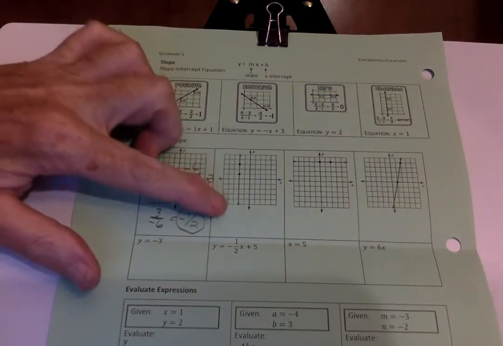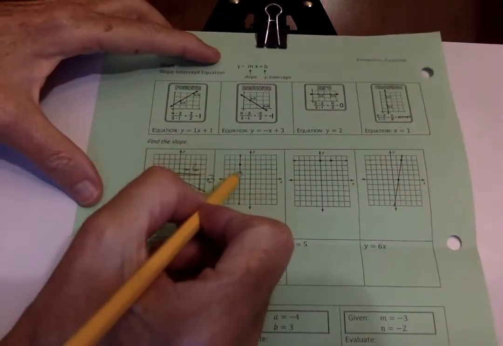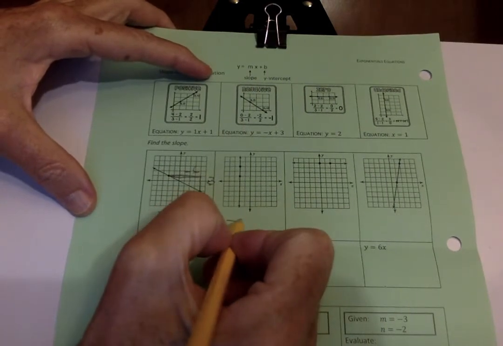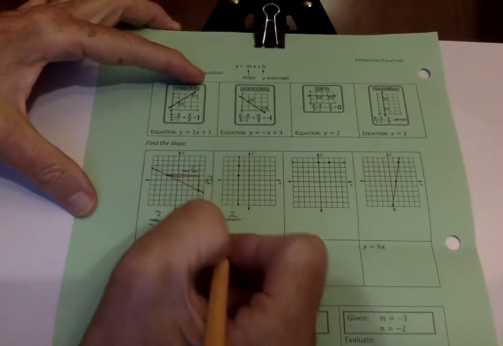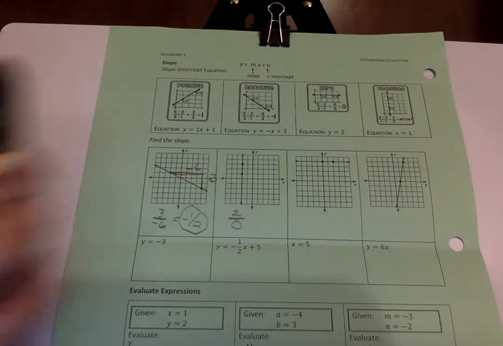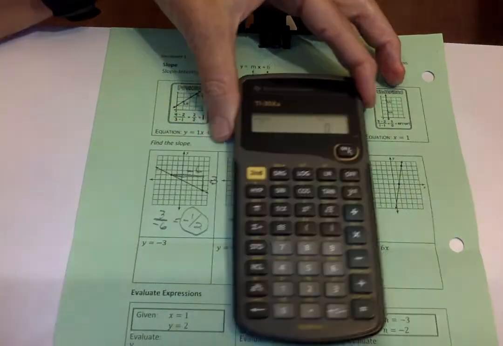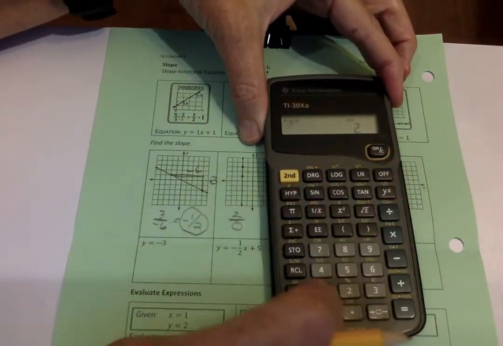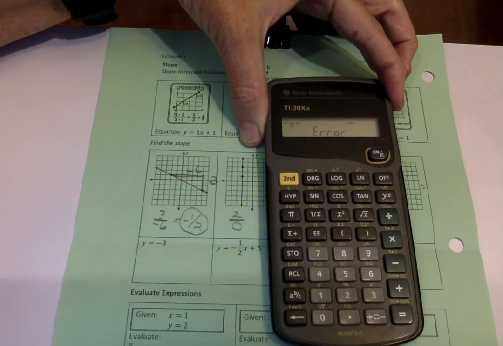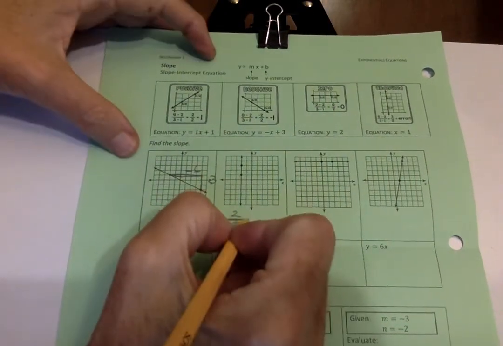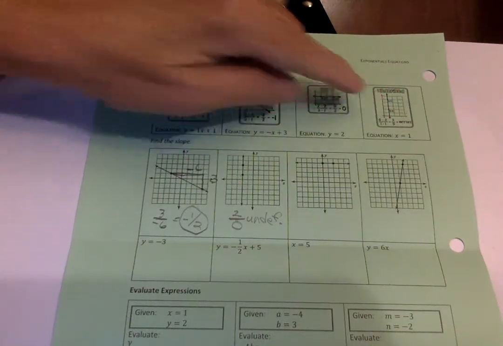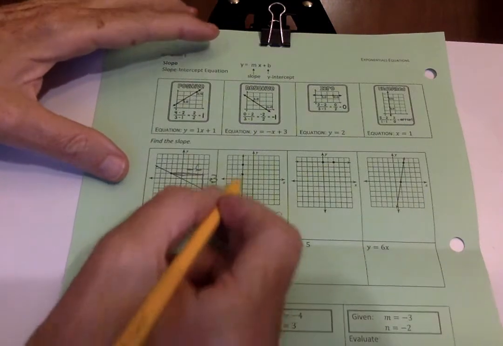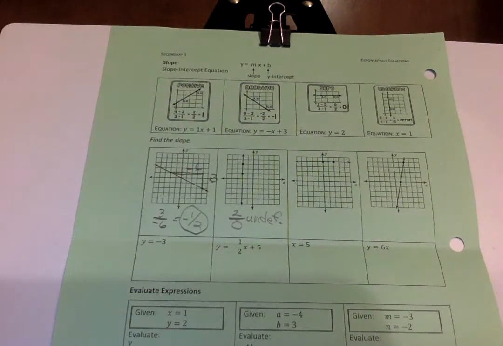The next one right up here is straight up and down. So we don't go left or right. So it's up 1, 2, and over left or right, none. If you have a 0 on the bottom, you go to your lovely handy dandy calculator and you can go 2 divided by 0. And what do we get? Error. If you get an error on your calculator when you're trying to do a division problem, then you know it's undefined. And you can abbreviate it like that. So that would be this type of slope. So this would have to be x equals, well, we won't talk about the equation right now. We're just focusing on the slope.